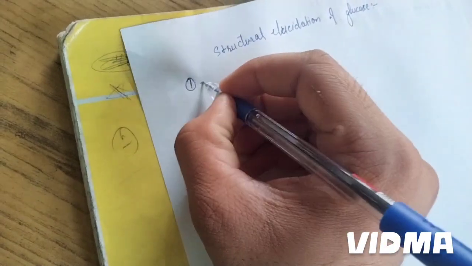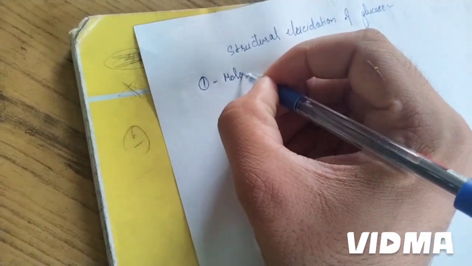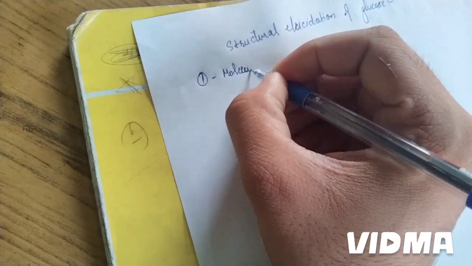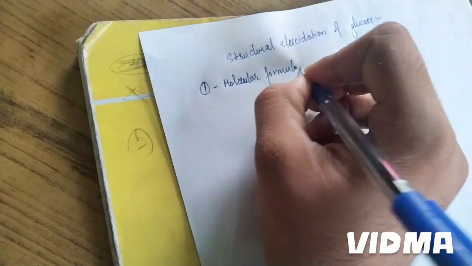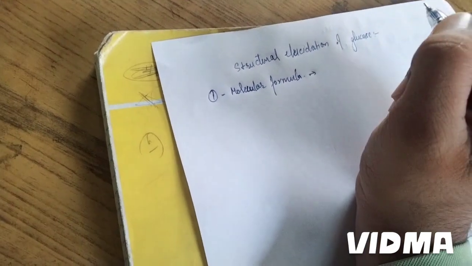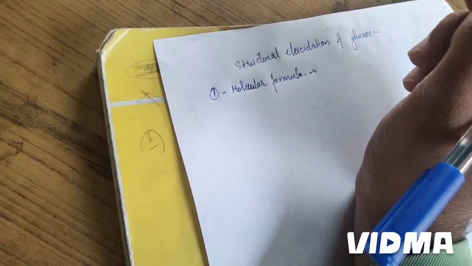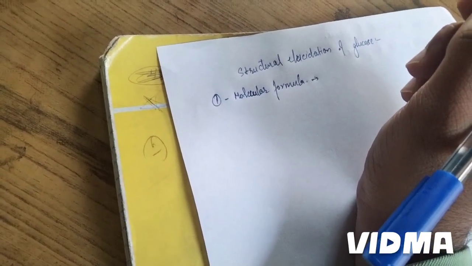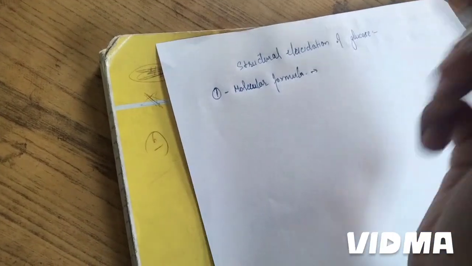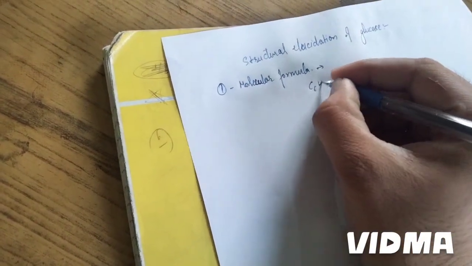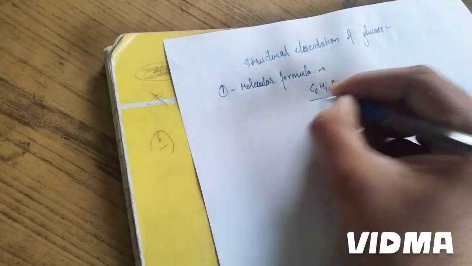First, we will start with molecular formula. Molecular formula was established by elemental analysis and molecular weight determination method, and the formula was given as C6H12O6.